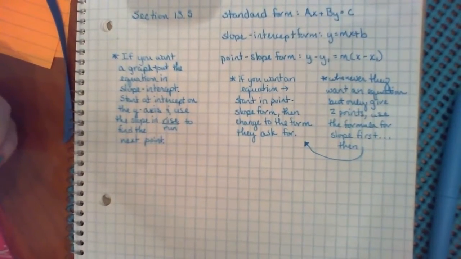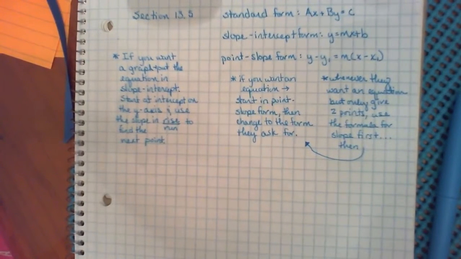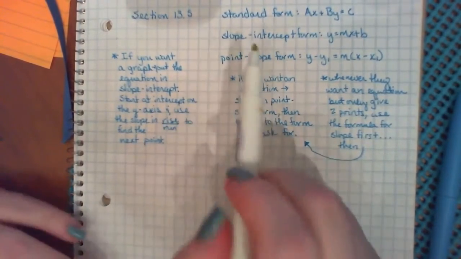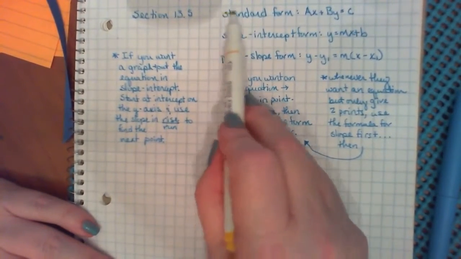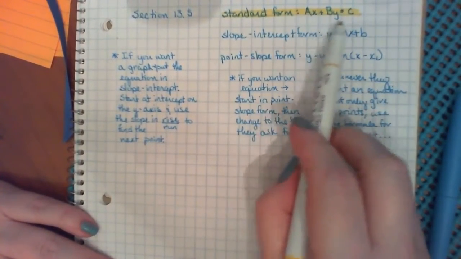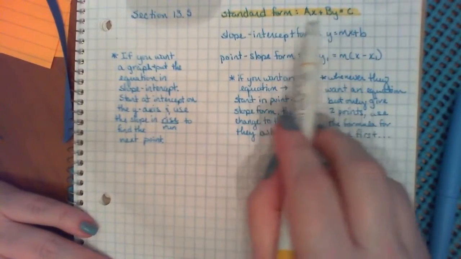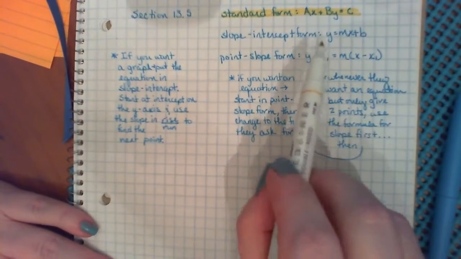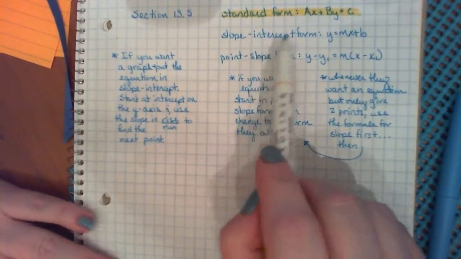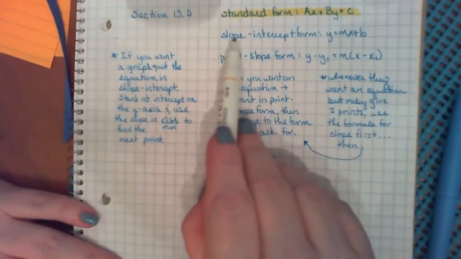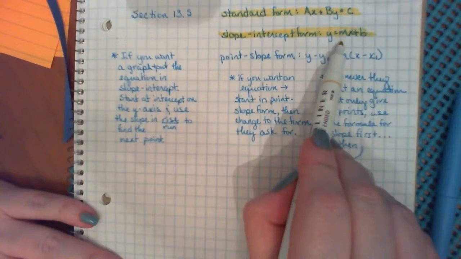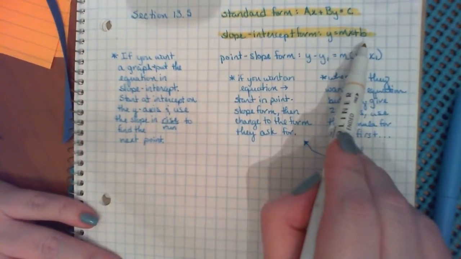Section 13.5 is really a lot of review. You've done it all before, but it's a lot of review. They talk about standard form, which is ax plus by equals c. Remember that you cannot have fractions in this form, and that a and b can't both be 0. For slope-intercept form, you have y equals mx plus b, where m is your slope and b is your y-intercept.